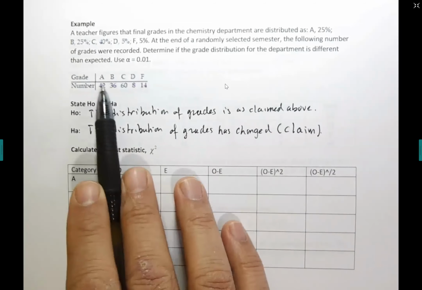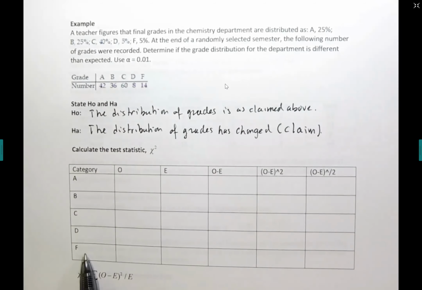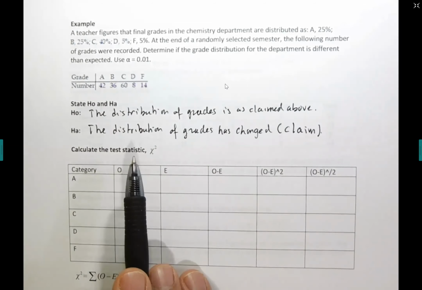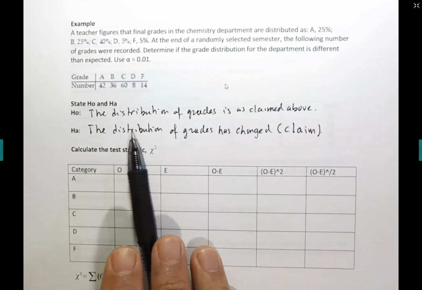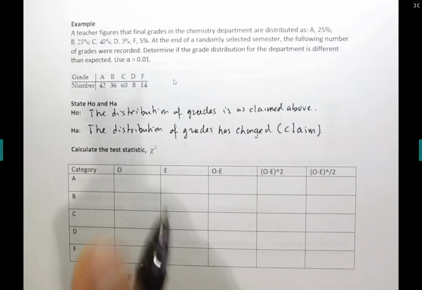I have 5 categories here, A, B, C, D, F. I put them here, A, B, C, D, F, right here. As you notice, you see the letter O here. O means the observed values. The observed values is the data that we collect from people. We observe people. So it says here that we surveyed, the following number of grades were recorded. So these are the observed values. We noticed for this department that 42 students got an A, 36 got a B, 60 got a C, and so on and so forth. So this is all called the observed values. It's the data that you collect.